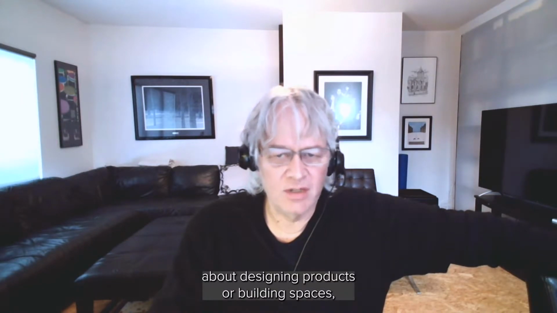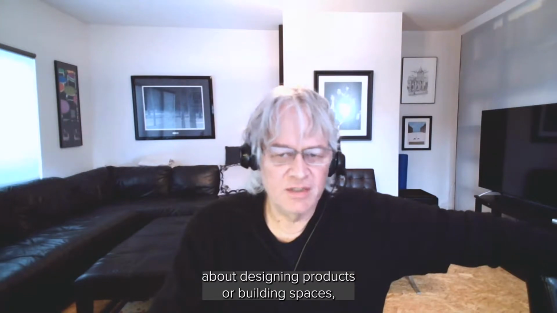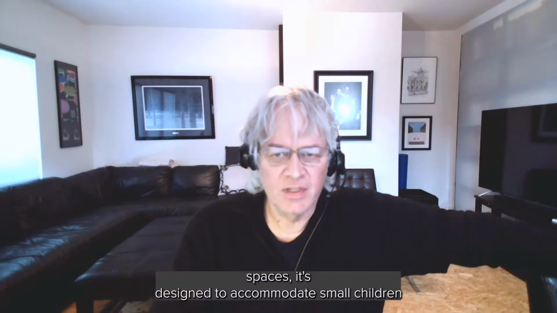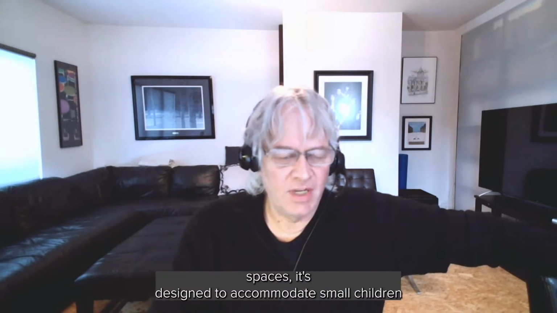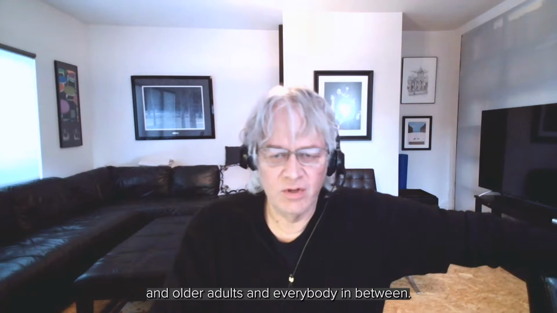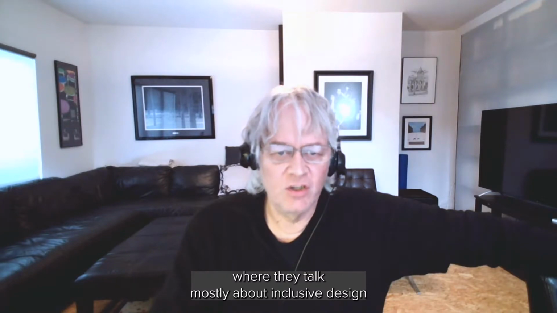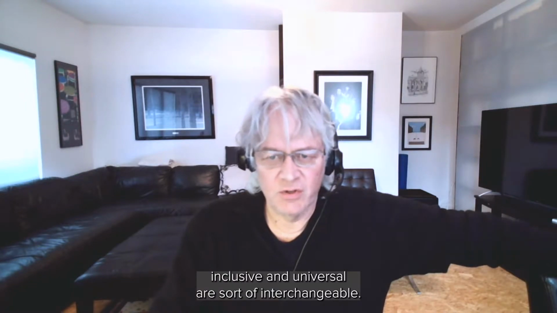So when they talk about designing products or building spaces, exterior, interior spaces, it's designed to accommodate small children and older adults and everybody in between. That same concept is used in Europe, where they talk mostly about inclusive design, and inclusive and universal are sort of interchangeable.